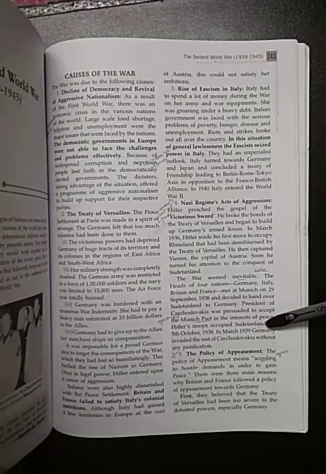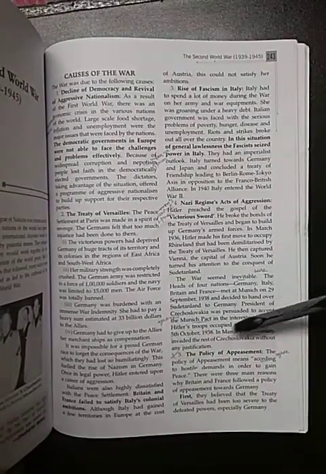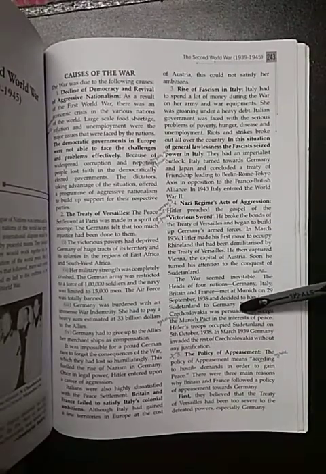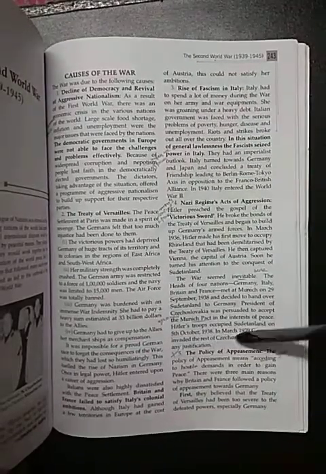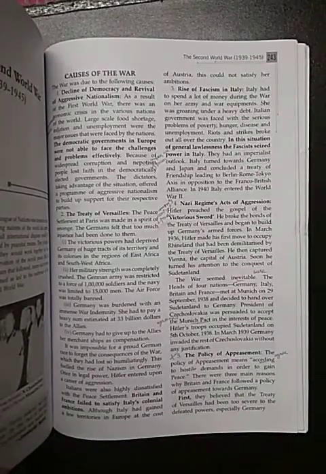In March 1939, Germany invaded the rest of Czechoslovakia without any justification. But Germany did not stop there. Germany started to conquer other land portions even without giving any kind of justification. Then the policy of appeasement was not there this time.